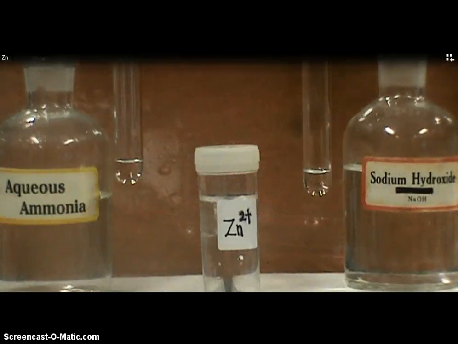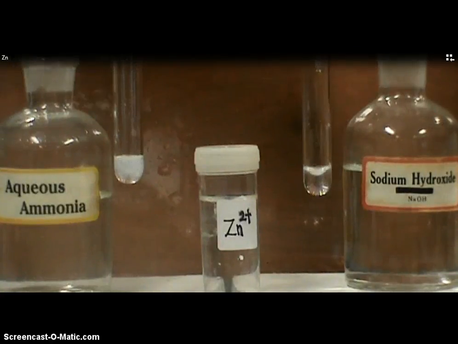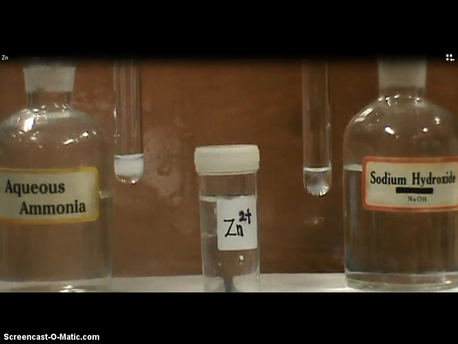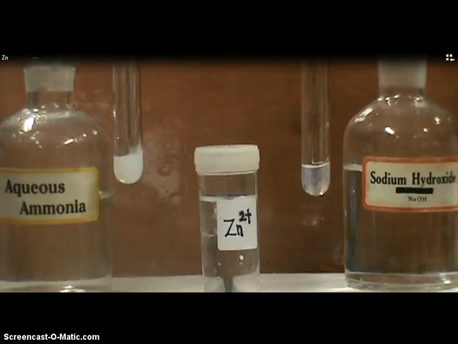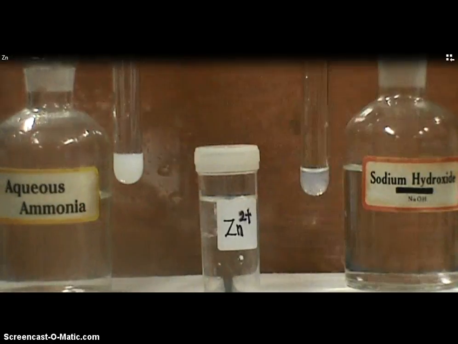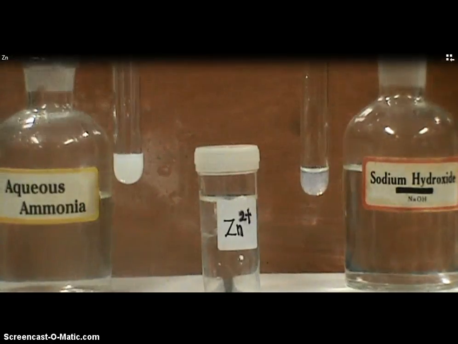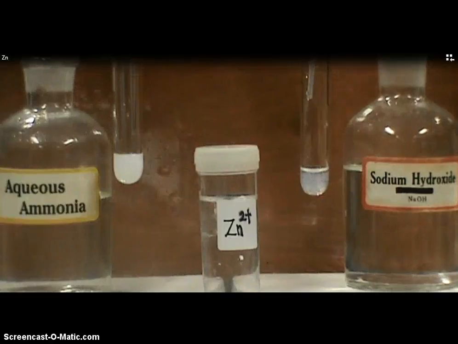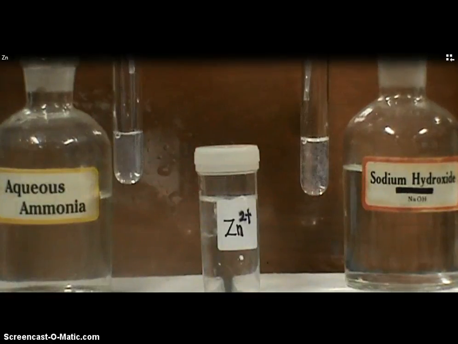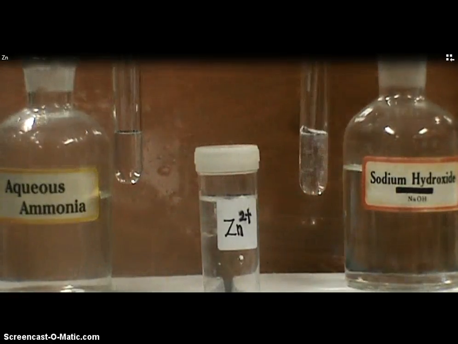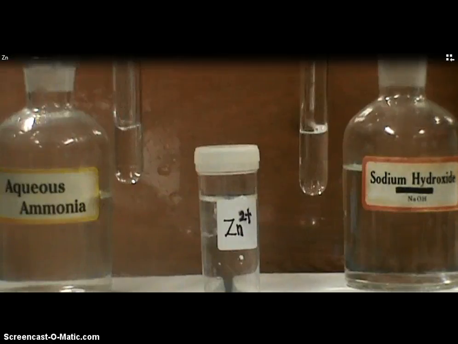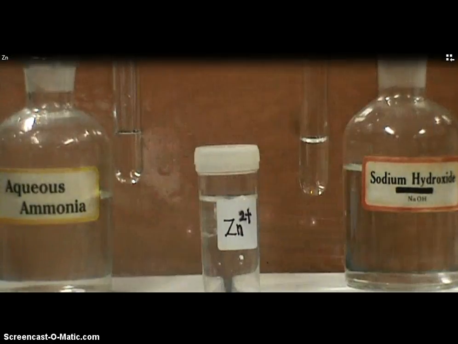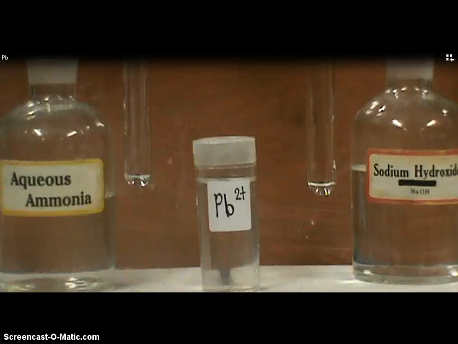A few drops of aqueous ammonia and aqueous sodium hydroxide are added to the sample of zinc solution. The contents are stirred for even mixing. We notice that a white precipitate is formed in both test tubes. Upon addition of an excess of each alkali, you notice that the white precipitate dissolves in both alkalis to form a colorless solution.